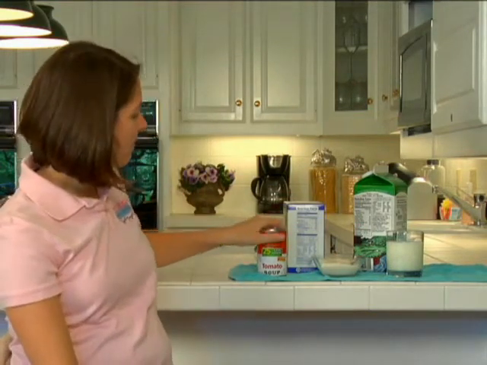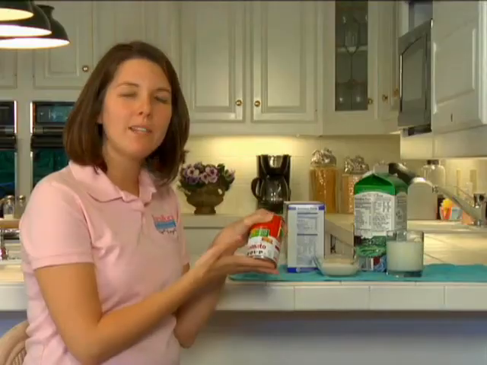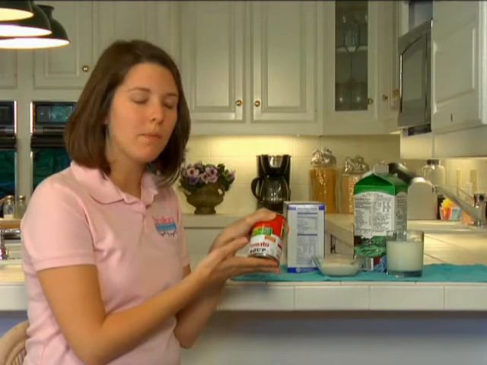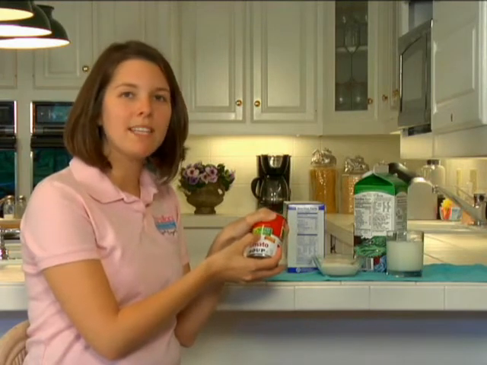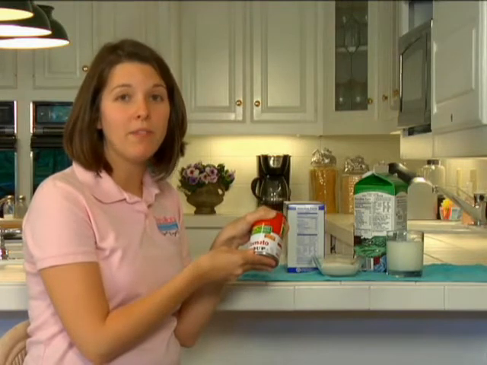Reading labels is not tricky, but one of the most common mistakes people make is when they see something that says low fat or low sodium, they think the food is actually low fat or has low sodium. It actually means that it has 25% less fat or less sodium depending on the food. So, for example, this soup here says 25% less sodium. Now, if this soup had 1,000 milligrams of sodium, because it has 25% less, it would still have 750 milligrams, which would still make it a high sodium food.